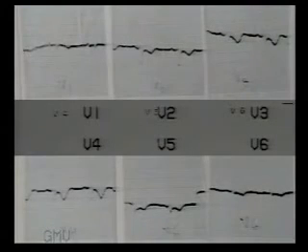Now observe this ECG. The T waves are inverted in all chest leads. They are also inverted in limb leads. Generalized T wave inversion is seen in the second phase of acute pericarditis.